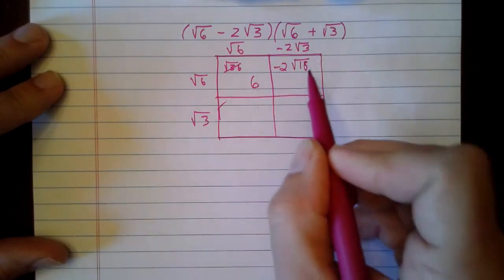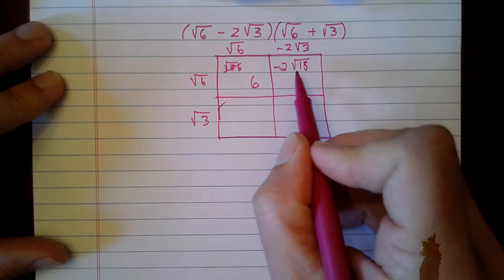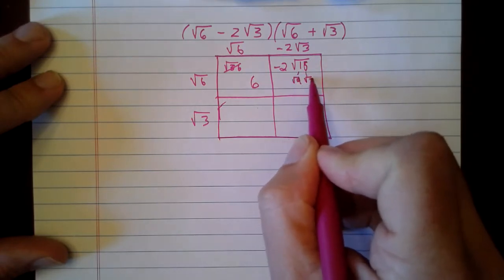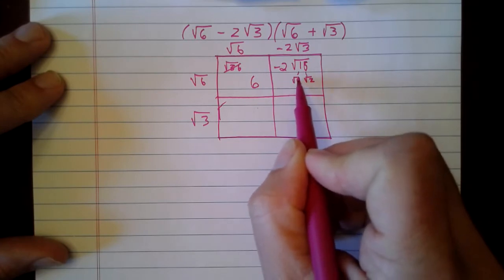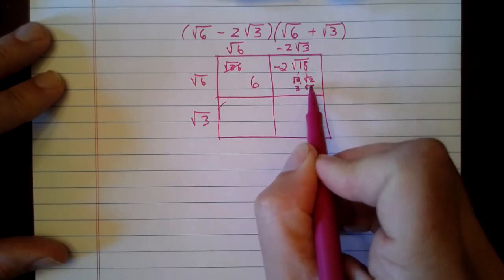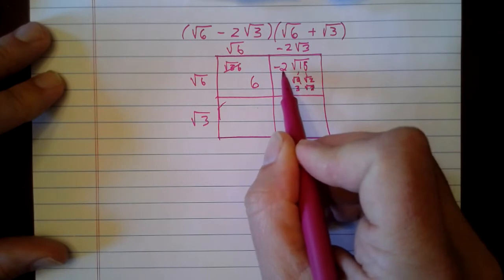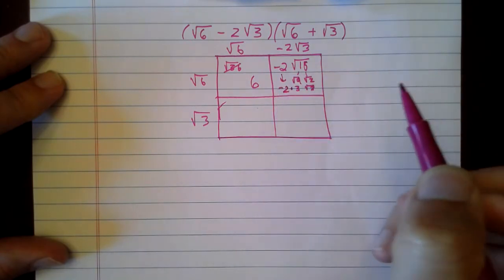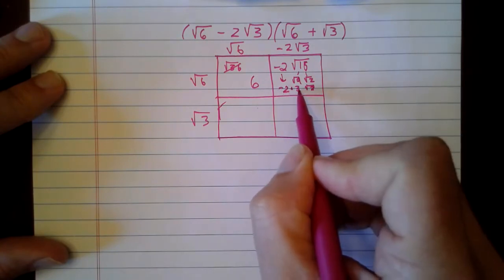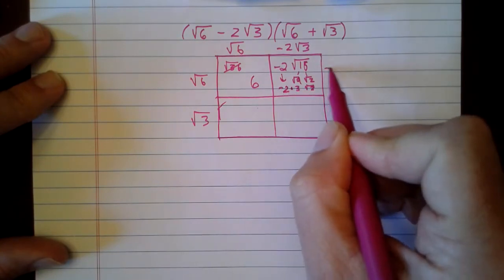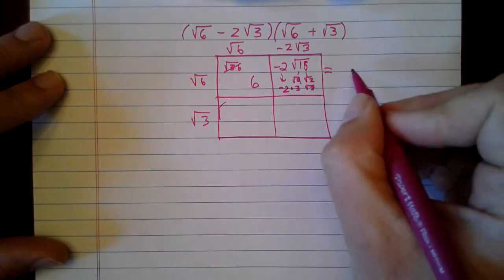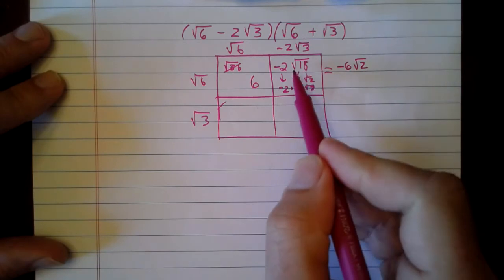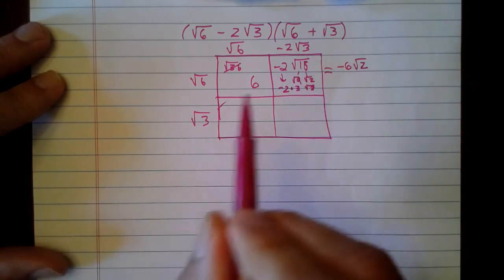All right, so I want to look now. Can I simplify root 18? Well, root 18 can become root 9 and root 2. That will just become 3 root 2, with a negative 2 out in front. So this becomes negative 2 times 3 times root 2. I'll have to write this off to the side. This will be negative 6 root 2. Okay, so the top right box is negative 6 root 2.